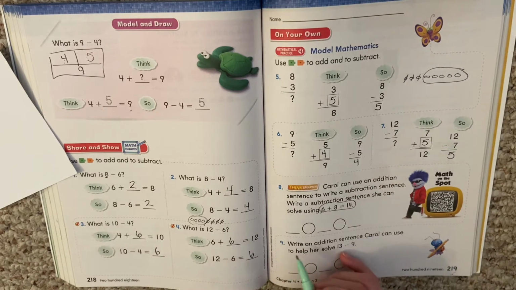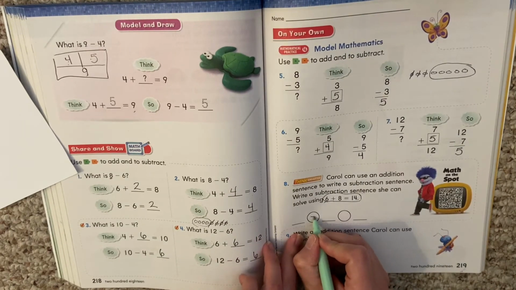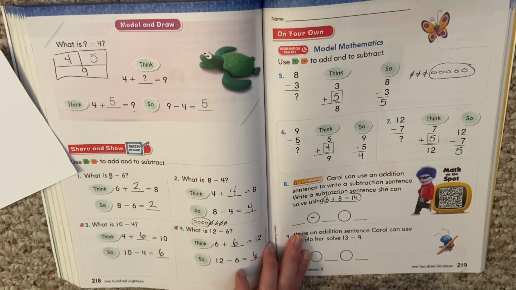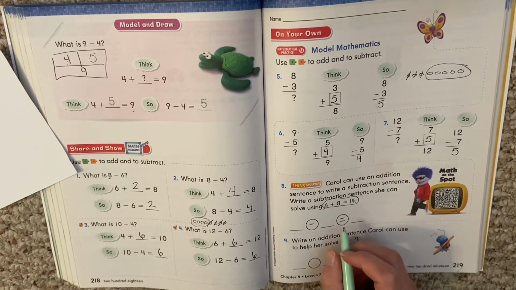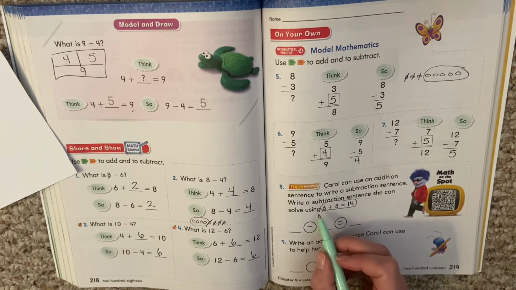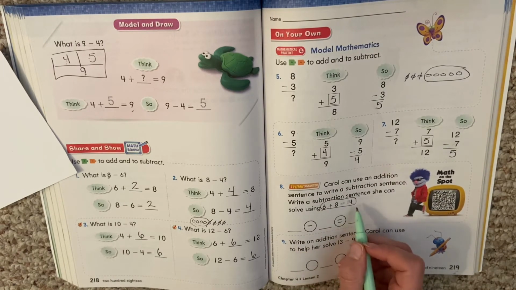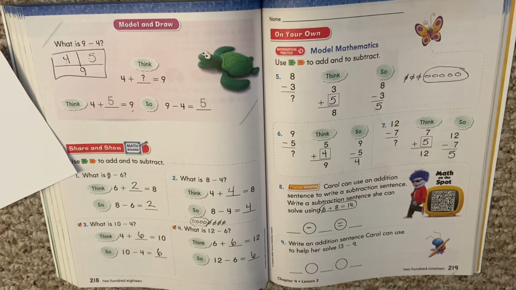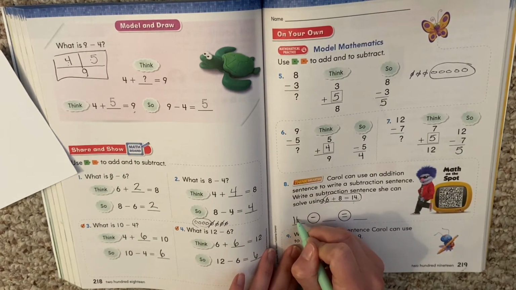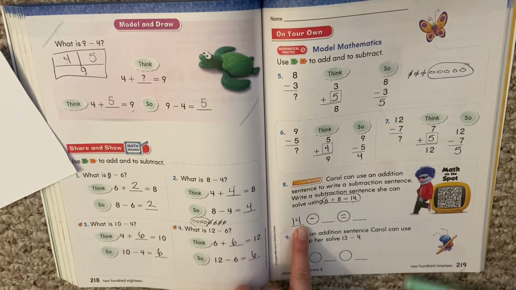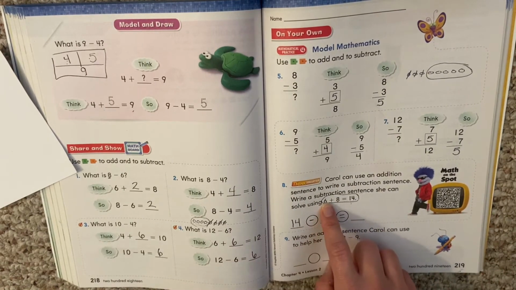So if I need to make a minus sentence using this problem, okay, I know I need a minus sign, so let me just set that up. I'm going to put my minus sign and my equal sign in. Okay. When I do a minus problem, do I start off with a small number or do I start off with a big number? What do you think? A big number. Which is the biggest number? 14. Very good. So my 14 is going to go right here. I have to start with the biggest number, right? If I started with the small ones, it wouldn't work.